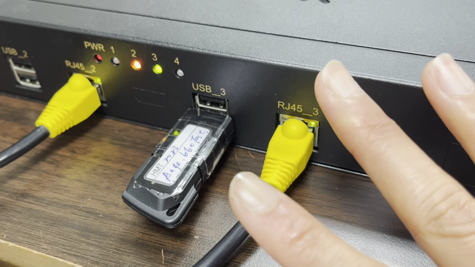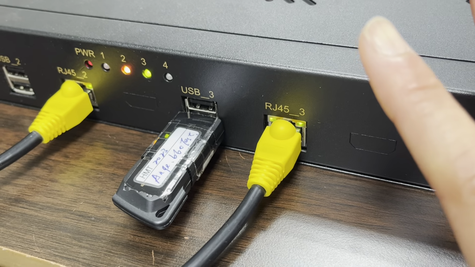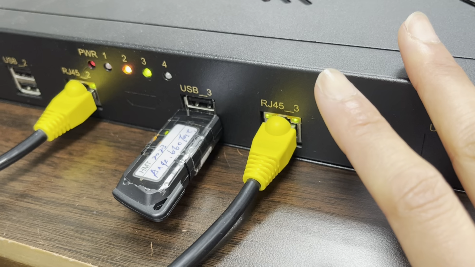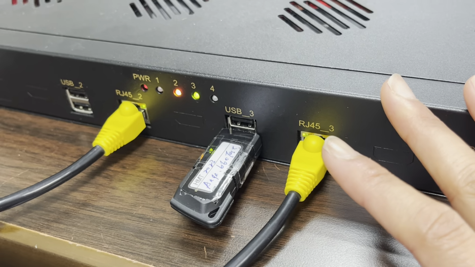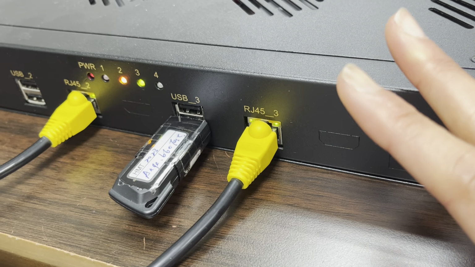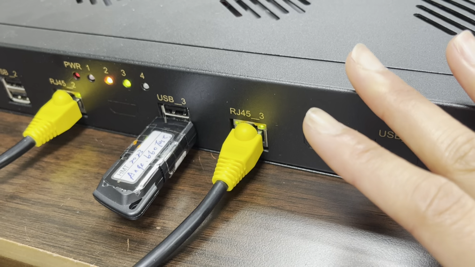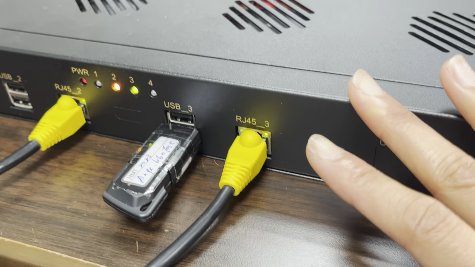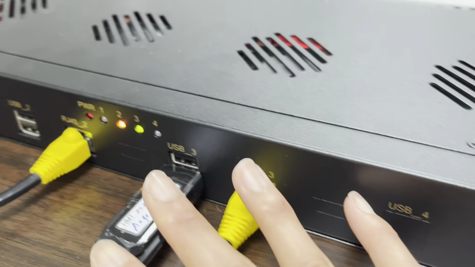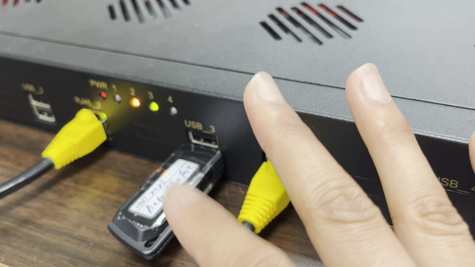Make sure this USB drive is for this streaming server only, because we have to prevent it from reading some bad files or problem files from the USB drive. So we need to keep it clean, with only videos inside it.